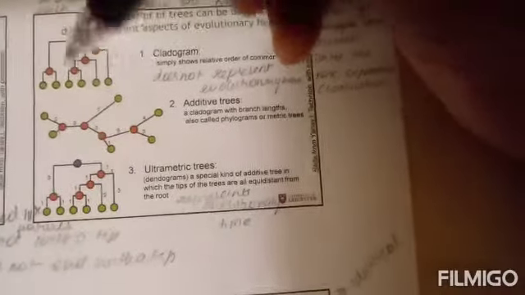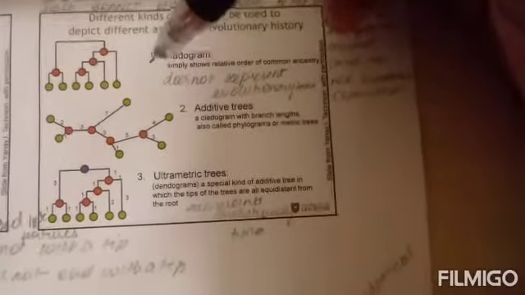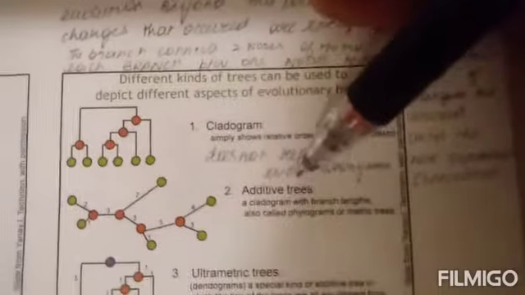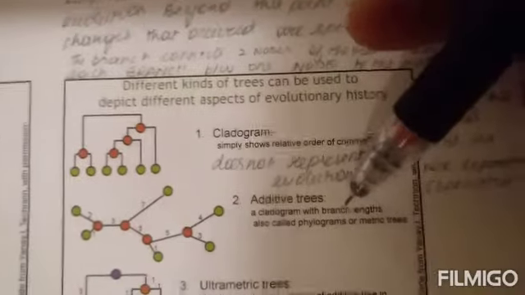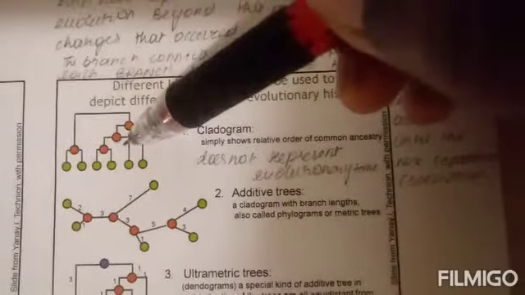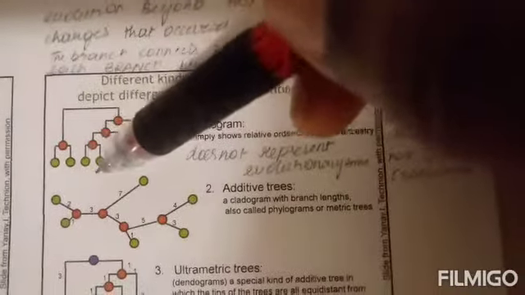So this is basically a representation which shows a relative order of a common ancestry. Then you have something called an additive tree, okay? An additive tree is also a cladogram but with defined branch lengths. So you can also see in this form of representation that these two nodes are there, right?